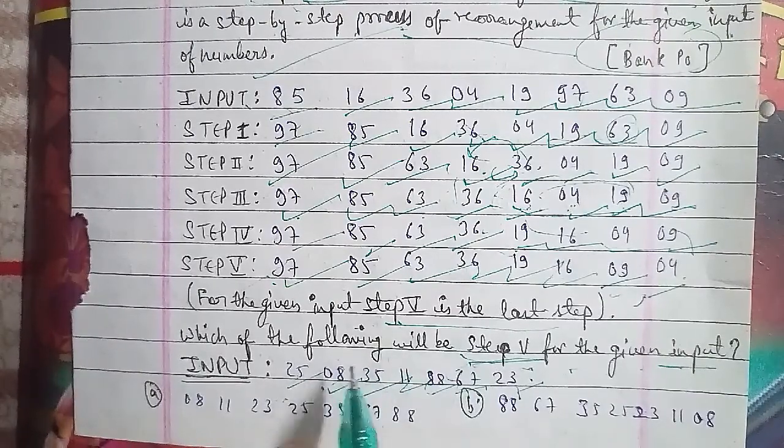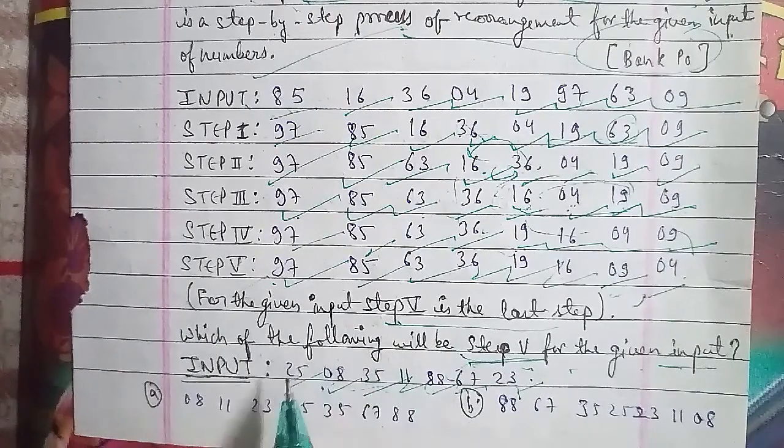Option B will be the right answer, and this question has been asked in the bank PO question paper. Now moving on with the next one that we have here with reference to this only.